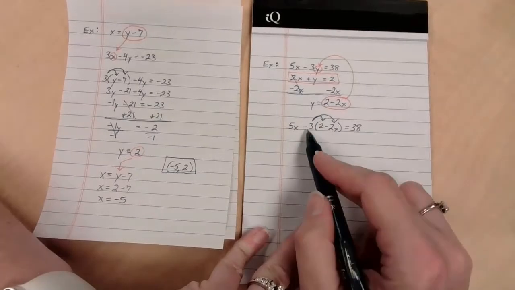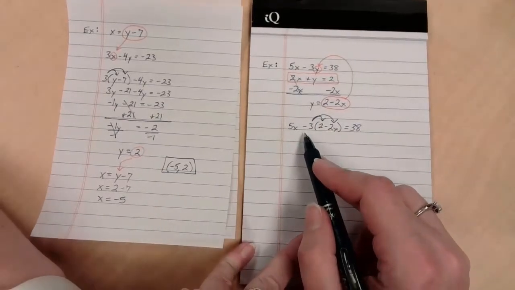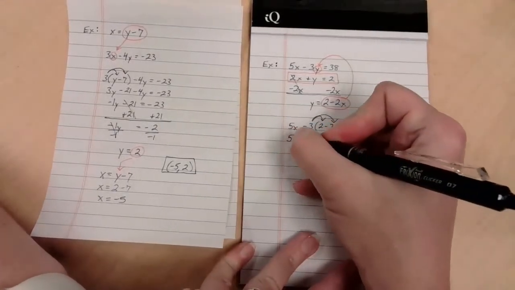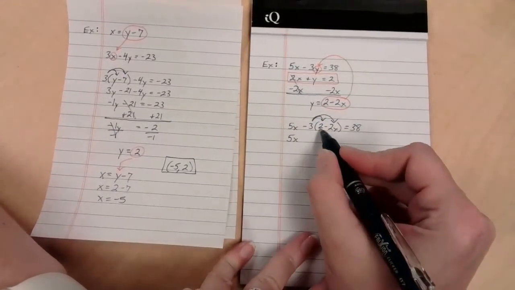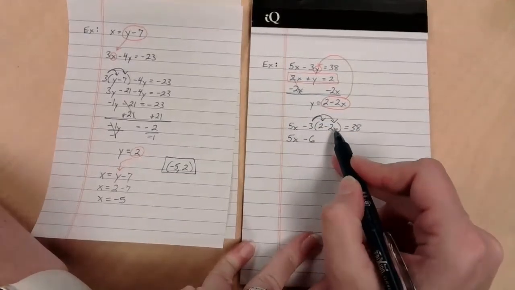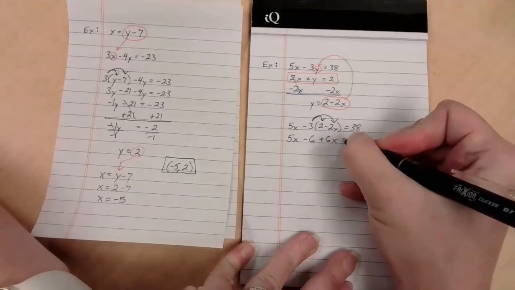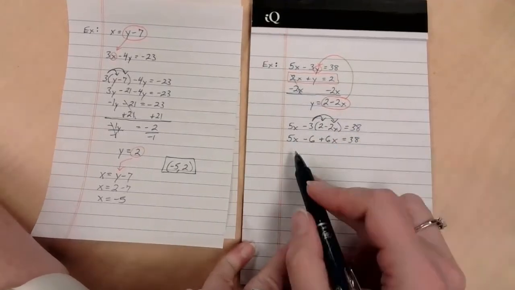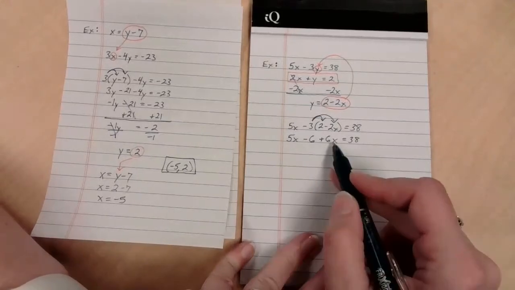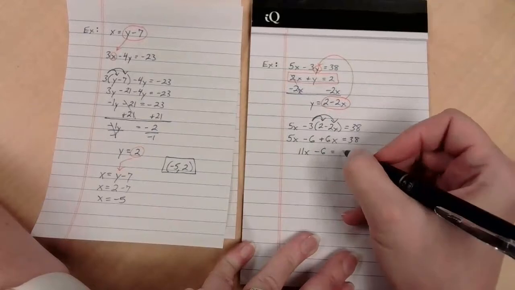Again, we've got distributive property. Watch that minus. Okay, there's a reason I put a minus in this example, because people lose it and they don't focus and then they're wrong. So this is still going to be 5x for now. This is a negative 3 times 2. That makes a negative 6 or minus 6. This is a negative 3 times a negative 2x. Negative times negative is positive or plus 6x, and this still equals 38. Again, like terms, these are both on the same side. So let's see here. 5 and 6 is 11x total. Minus 6 equals 38.